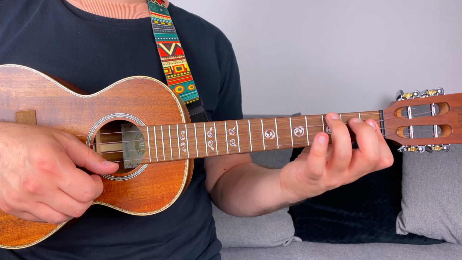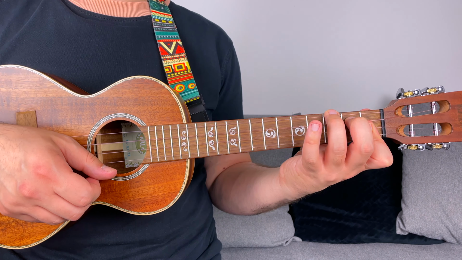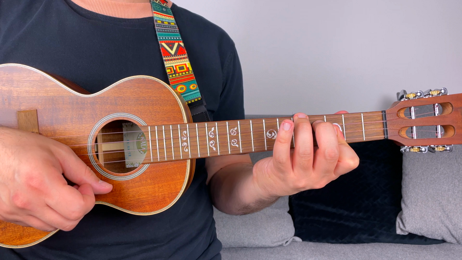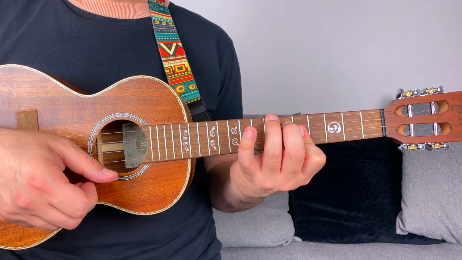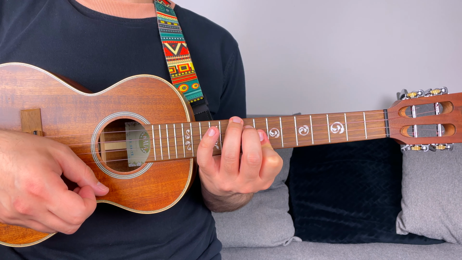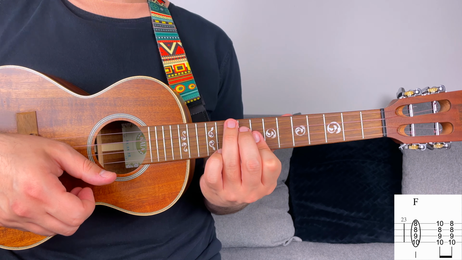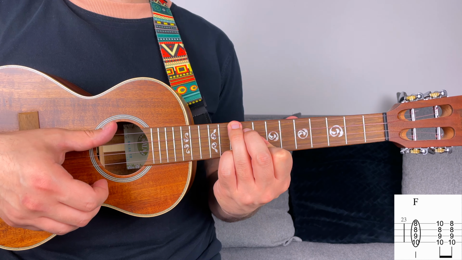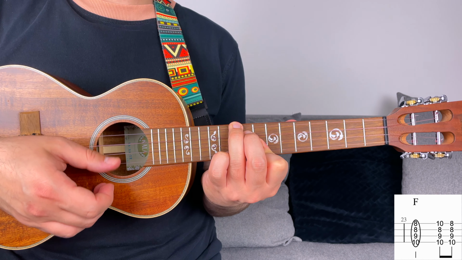So for example, this shape for B flat can be used for C, so B flat, B, C, but also for F. So you have C, C sharp, D, D sharp, E, and F. So to clarify, you have 10, 9, 8, 8. This chord shape makes it easier to then play fret number 10 and then go back to fret number 8. All together.